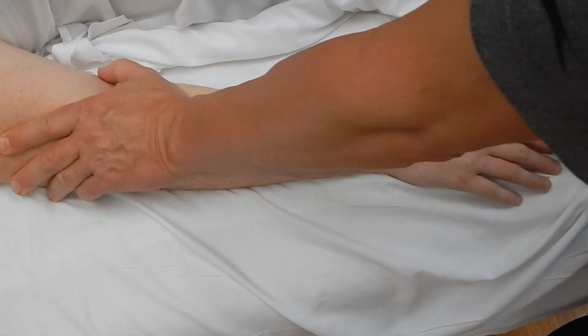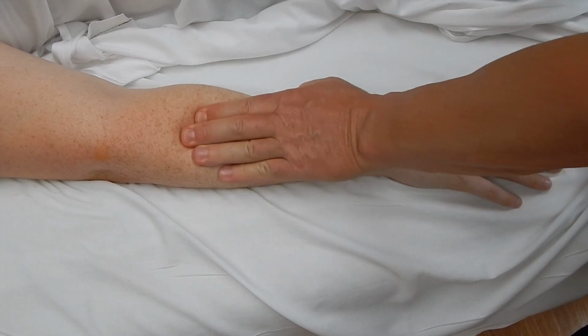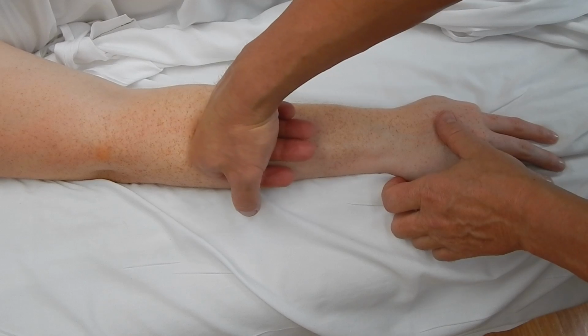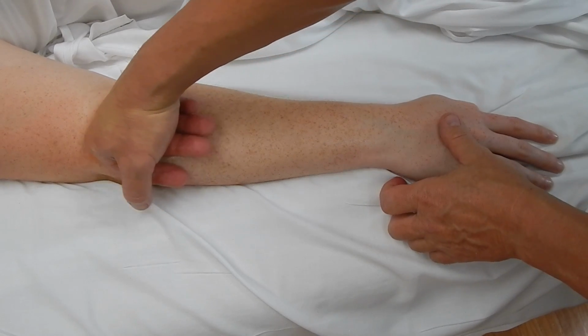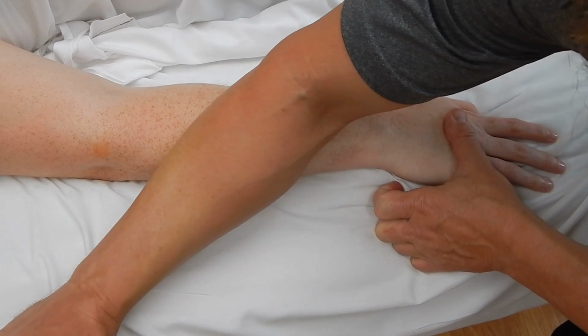You can do this gliding stroke with your fingers, open fist, or even forearm.